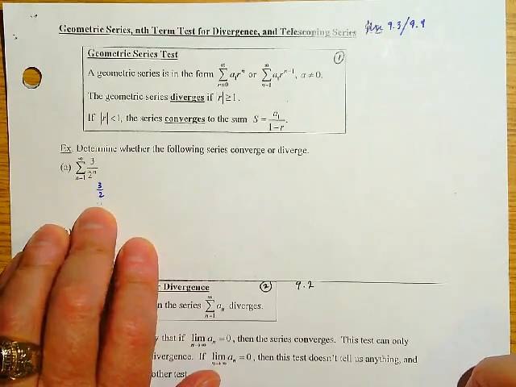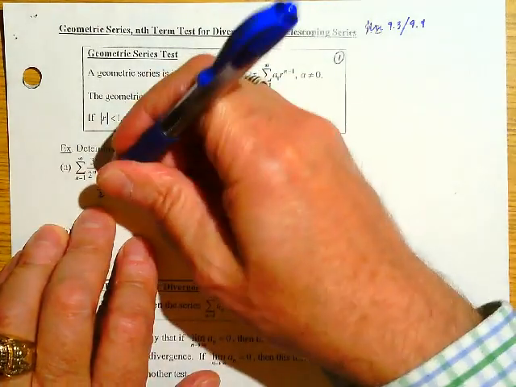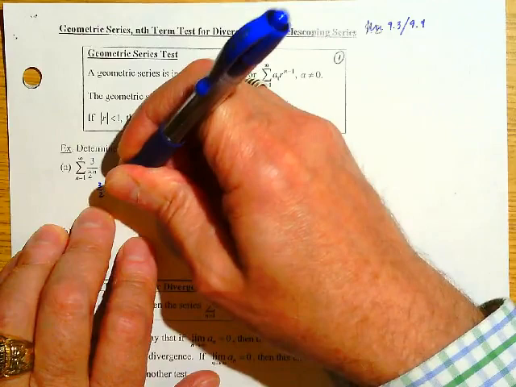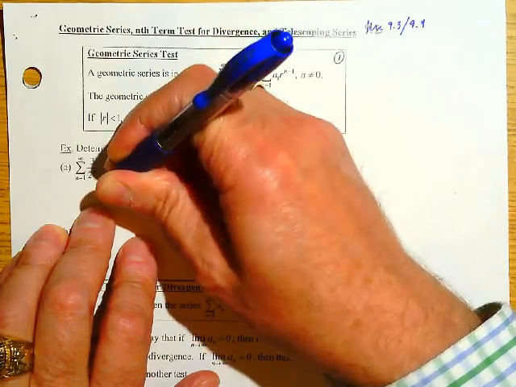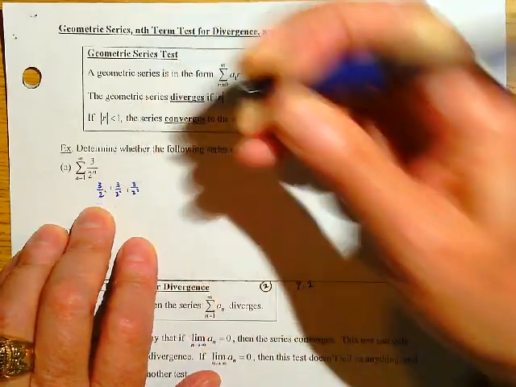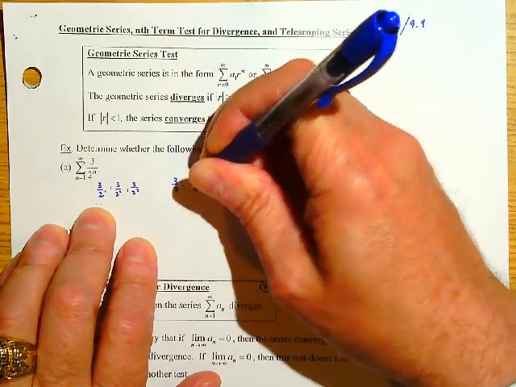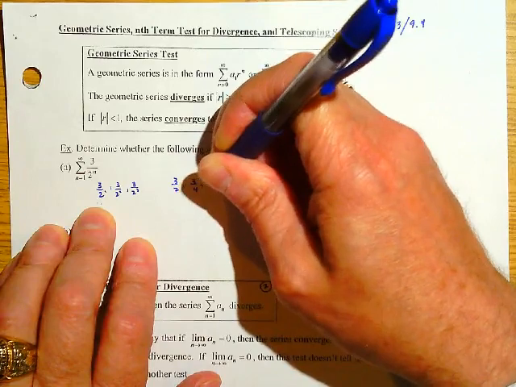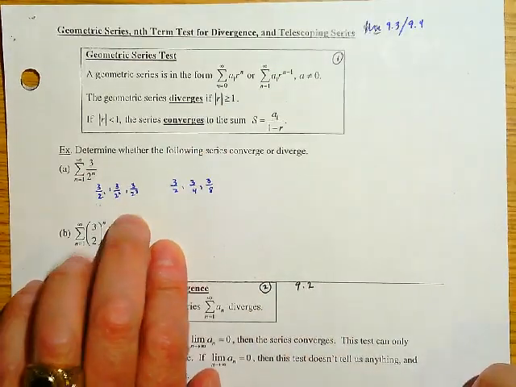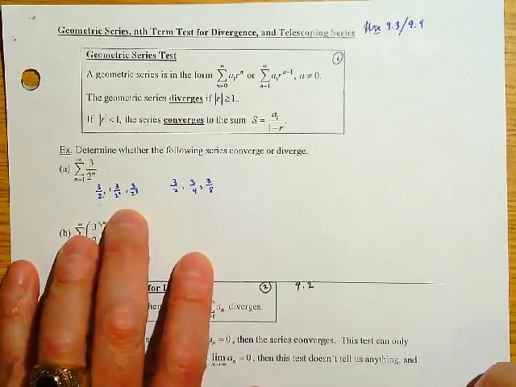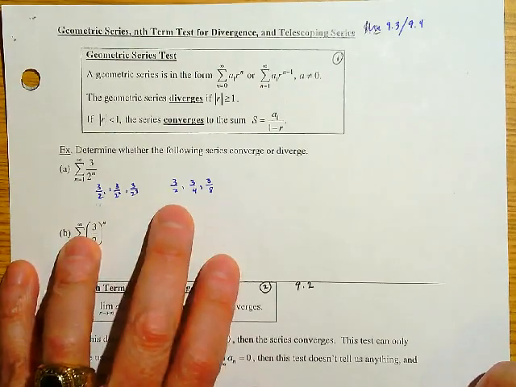Yeah, 3 halves. And then the next one would be 3 over 2 squared, 3 over 2 to the third. Well, that's going to be 3 over 2, 3 over 4, 3 over 8. It looks like we're multiplying by 1/2 to get to each of those terms.